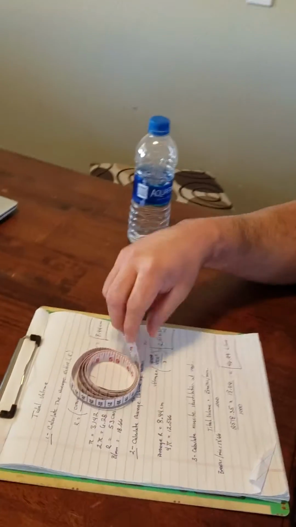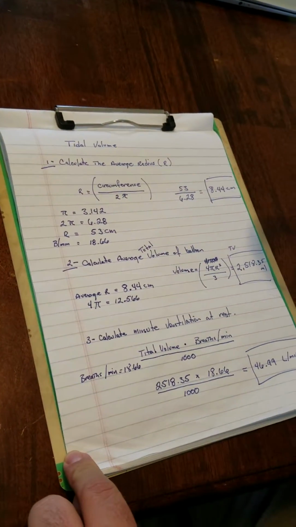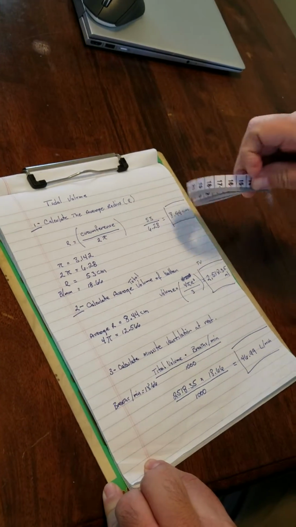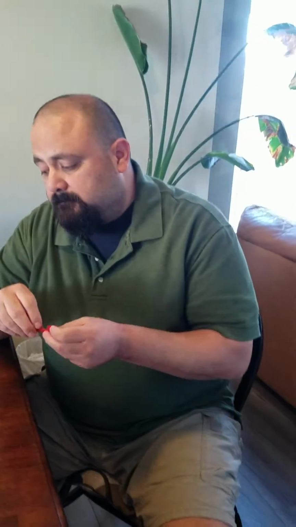A few things we're going to need here. Your standard balloon. You need a tape measure with centimeters. And I just went ahead and put some of the calculations down here just so we can make this a little easier. So I already did all the math on this portion of it for my lab portion. So let's go ahead and start.